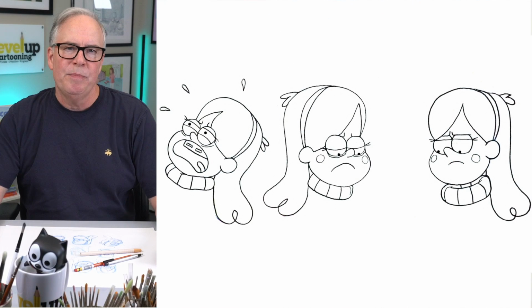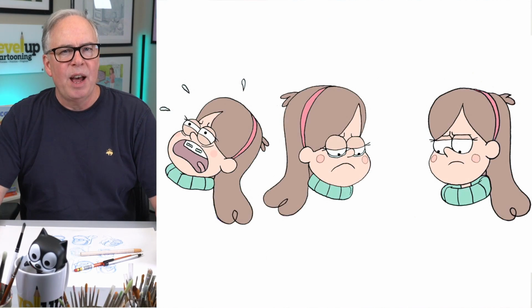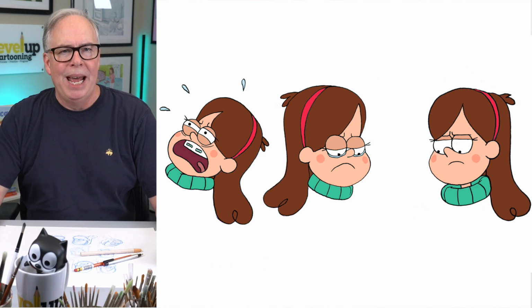Okay, so there's our sad Mabel Pines. So now having covered happy and sad, it's time to make Mabel mad. Much like with sad Mabel, we'll incrementally ramp up her anger, starting maybe with Mabel in a bad mood. From there, we'll draw her starting to get angry. And finally, we'll draw Mabel steaming mad. Okay, so let's draw mad Mabel Pines.